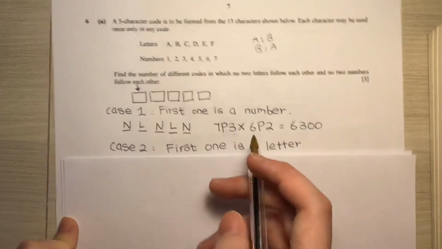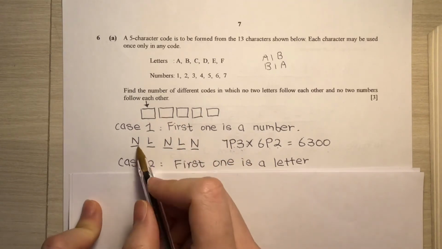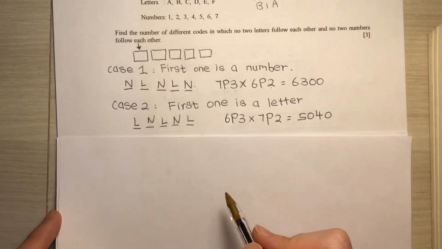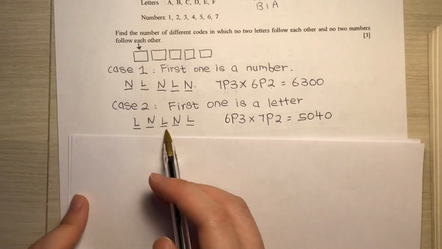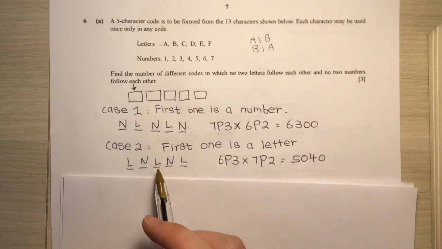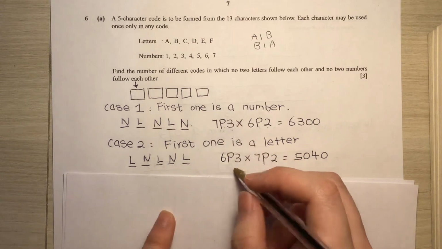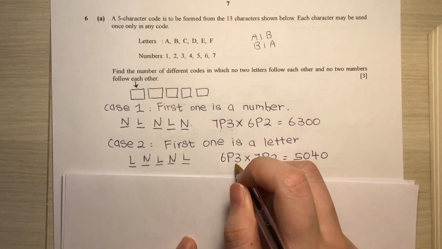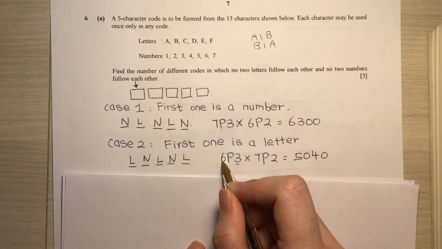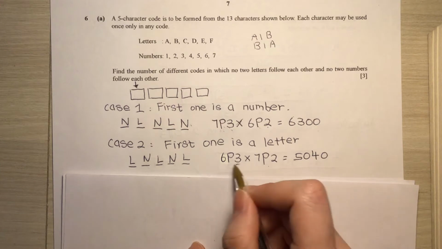And the second case will of course be when the first one is a letter. When the first one is a letter, there will be more letters than numbers. So there will be 3 letters involved and only 2 numbers inside this 5-character passcode. So all we have to do is, again, notice there are 3 letters to be chosen from the 6, so we put down 6P3. We always use P in this case.